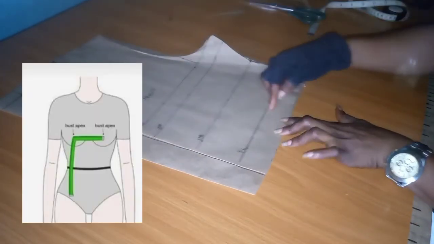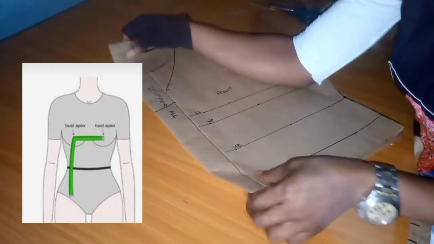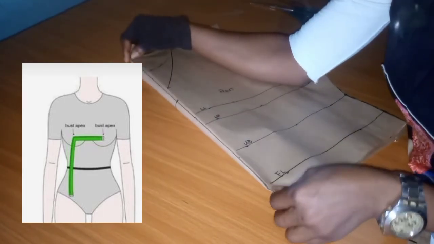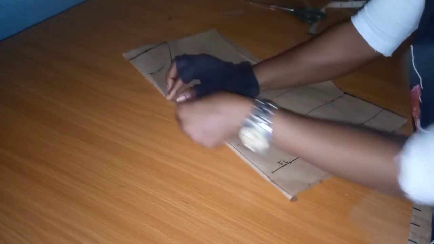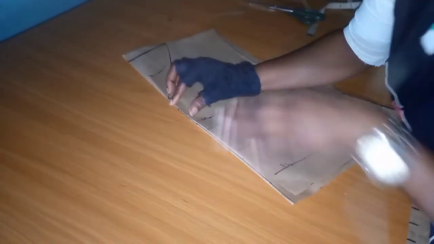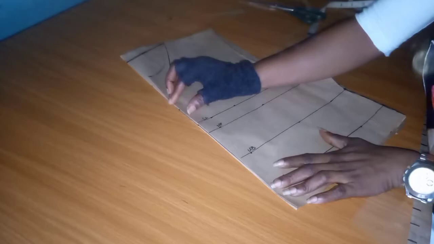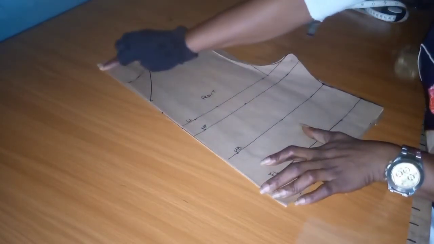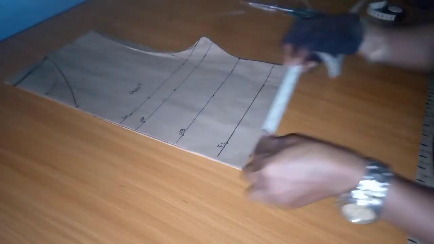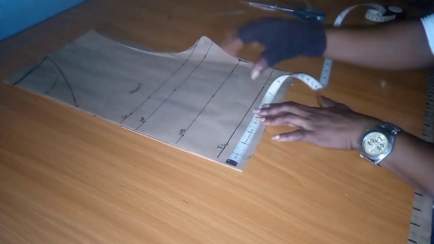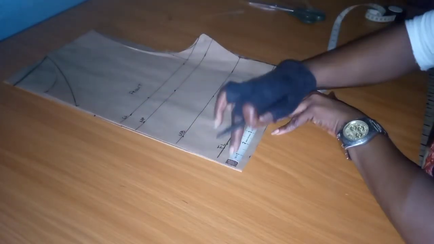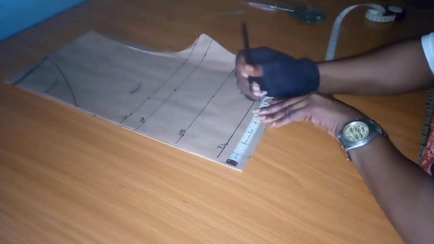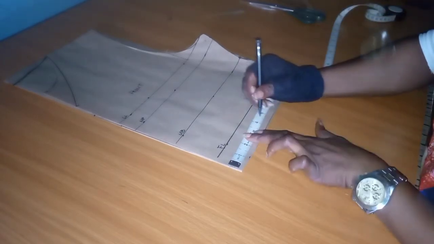Now the next thing guys is to go ahead and mark your dart measurements, which is your nipple to nipple measurements. Divide your nipple to nipple measurements by 2. Whatever you have, that is what you're going to use for your dart. So first of all, I want to fold my zipper allowance inside, and then I'll go ahead and take my dart measurements. I'll be marking 4 inches right at the down part.